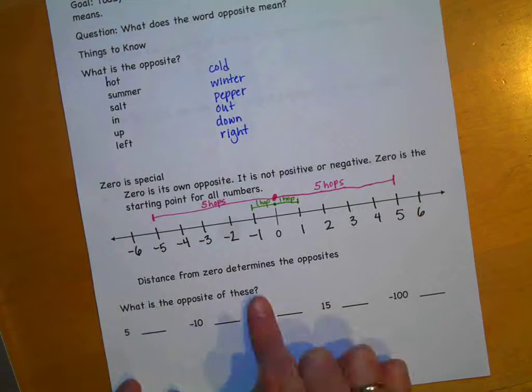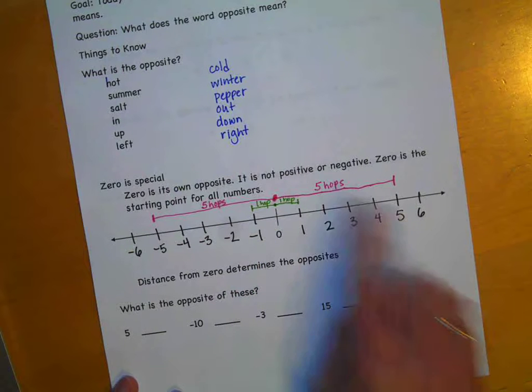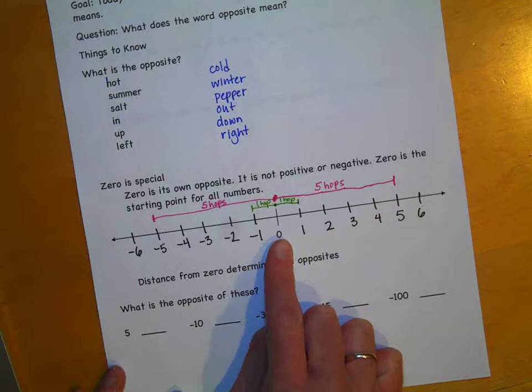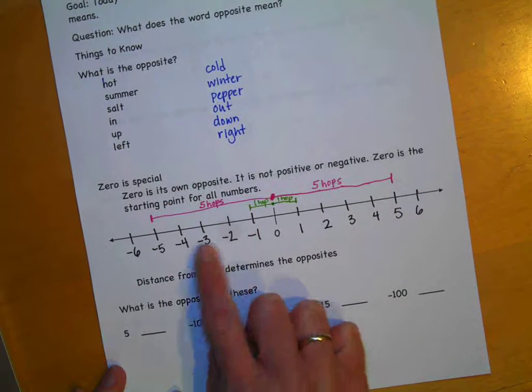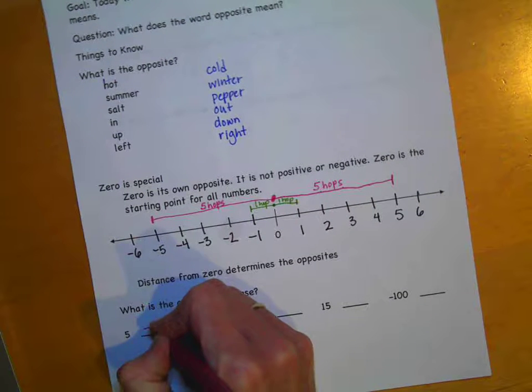Okay, so now let's do this. What is the opposite of these? Well, I hop on at 0. I go up to 5. I realize that it's 5 hops, so now I have to get back on 0, and I have to go 5 hops in the opposite direction. 1, 2, 3, 4, 5, and I end up sitting at -5.